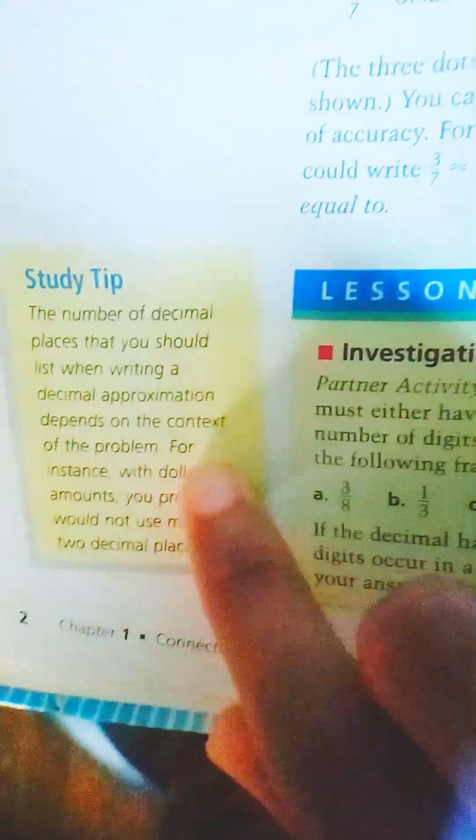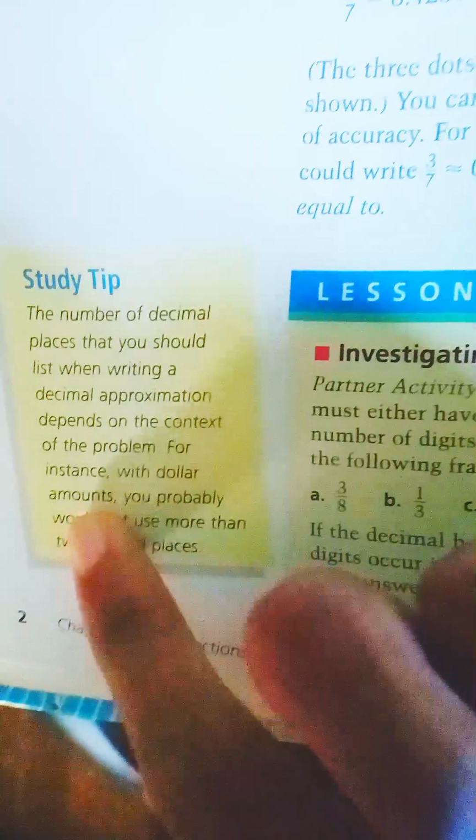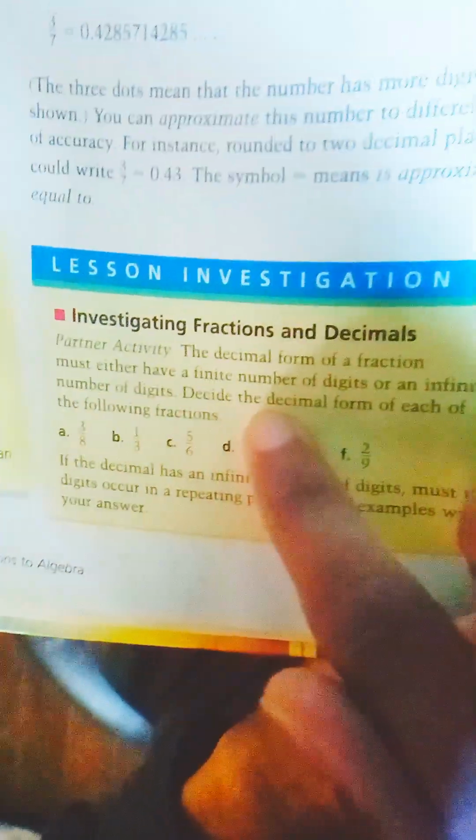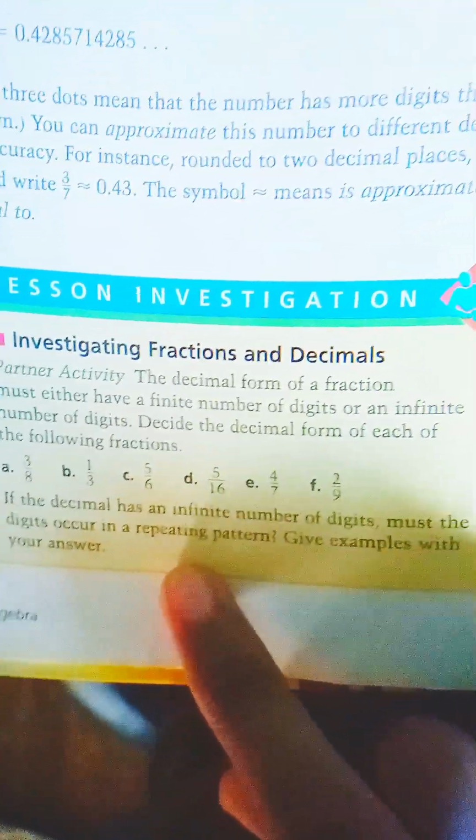Here's a study tip. The number of decimal places that you should list when writing a decimal approximation depends on the context of the problem. For instance, with a dollar amount, you probably would not use more than 2 decimal places. Here's a lesson investigation: investigating fractions and decimals. Pattern activity. The decimal form of a fraction must either have a finite number of digits or an infinite number of digits. Decide the decimal form of each of the following fractions. If a decimal has an infinite number of digits, must the digits occur in a repeating pattern? Give examples with your answer.